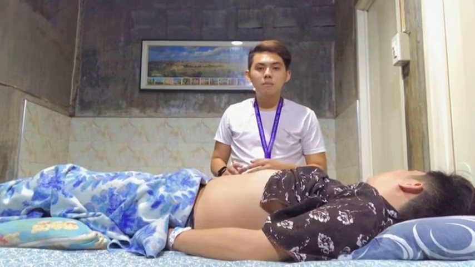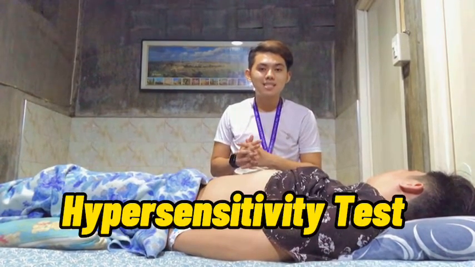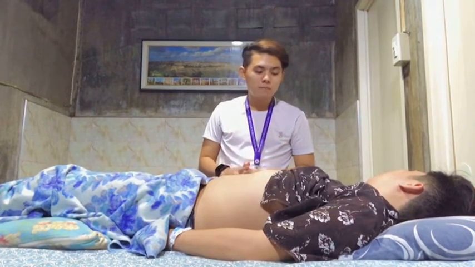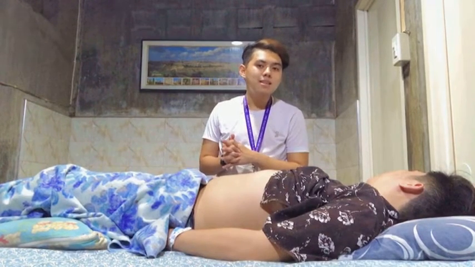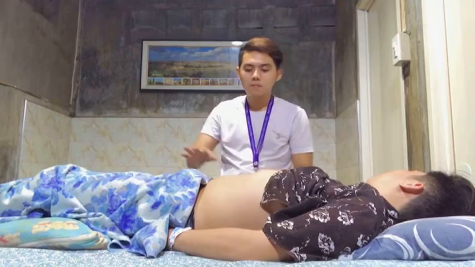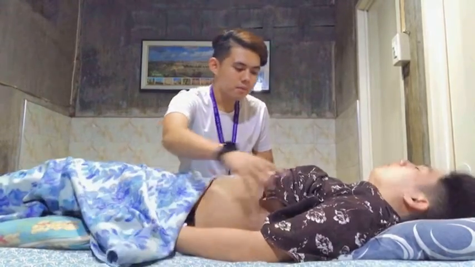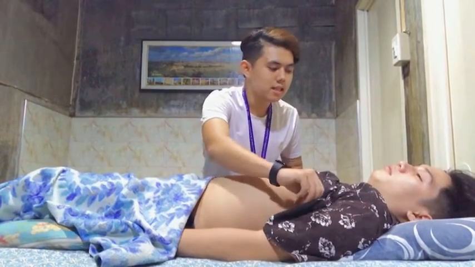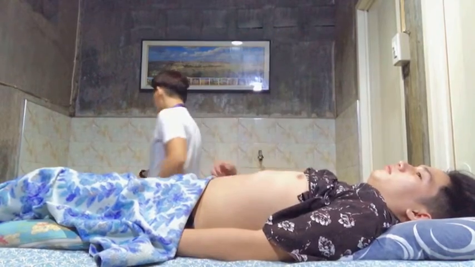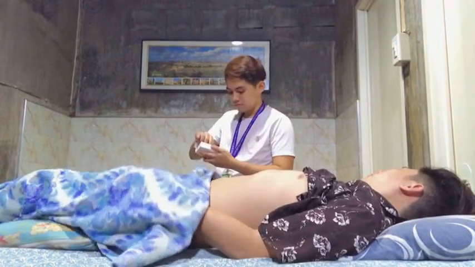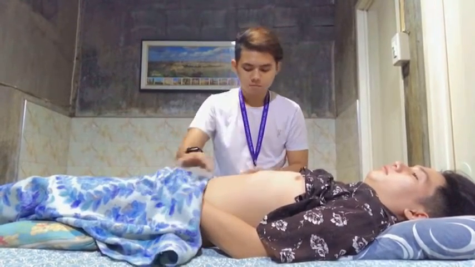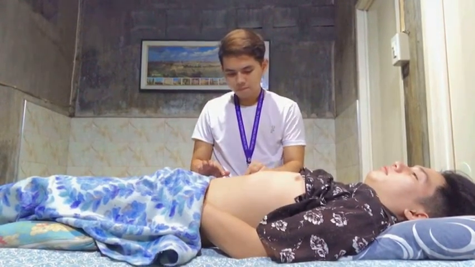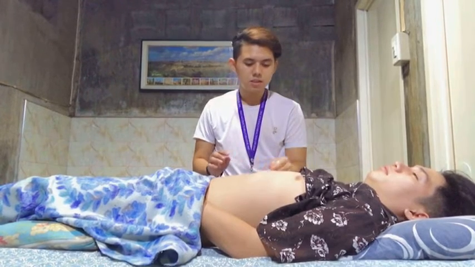Next, we will be performing the hypersensitivity test to assess if the patient is sensitive to pain or has exaggerated skin reaction. Of course, you need to stroke the abdomen with a sharp object and quickly let go and repeat this step several times along the abdominal wall. Okay, Sir Miles, I'm now testing the hypersensitivity test by using this cotton bud here, the pointed one, okay? Do you feel any pain, sir?